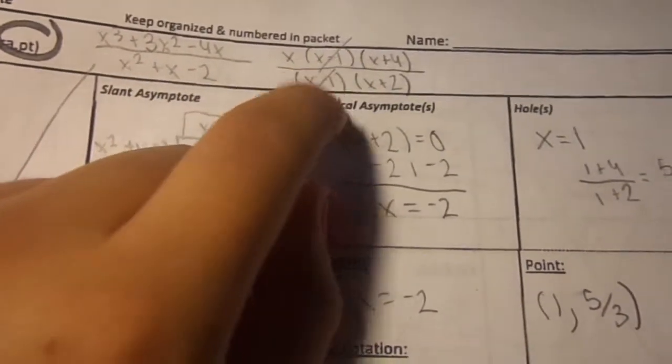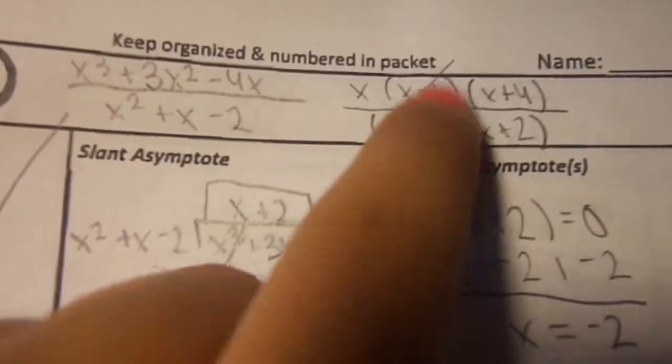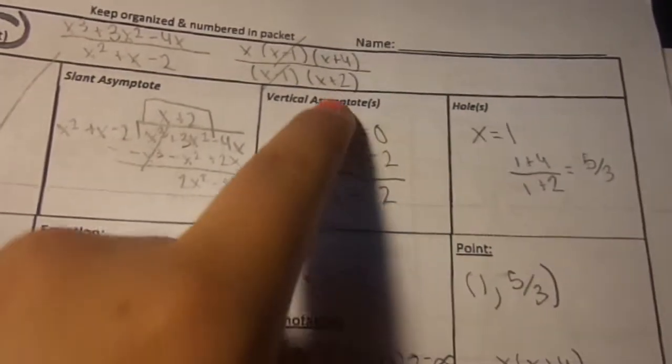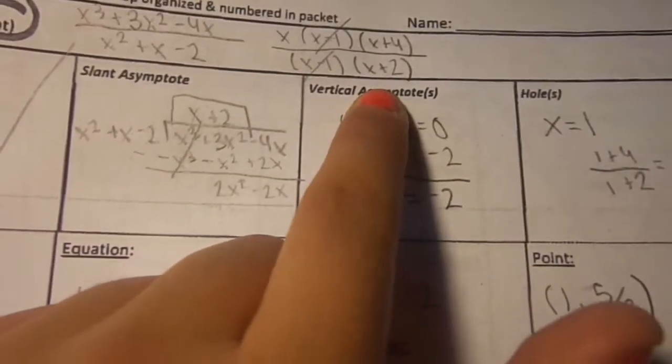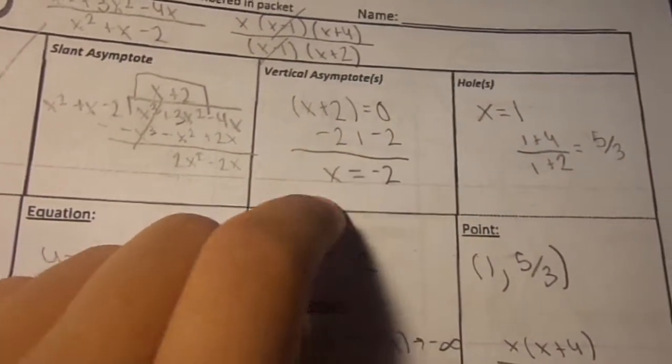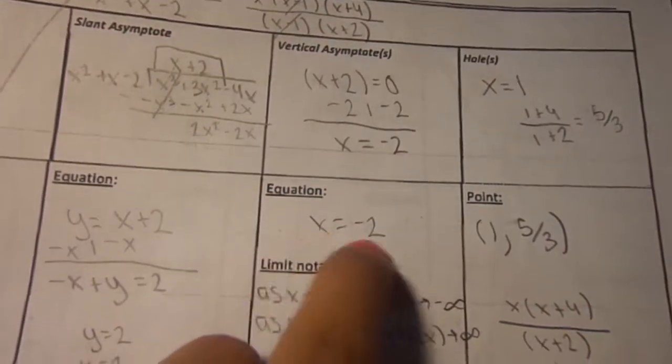And we have a hole because the top one and the bottom are the same. So the only vertical asymptote that I'm going to have, since we are just focusing on the denominator, is x plus 2. So we set that equal to 0, and we end up getting x equals negative 2.